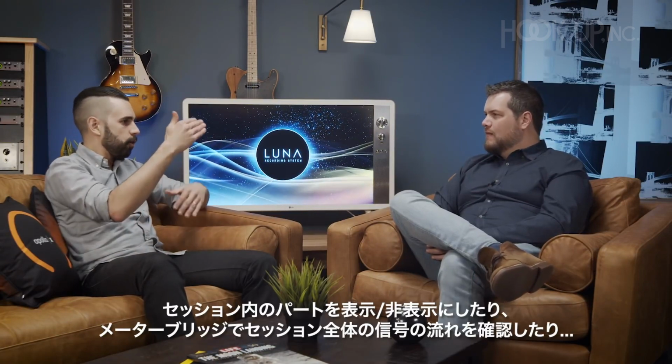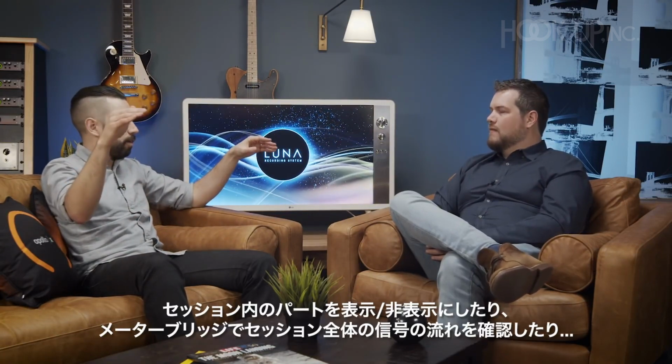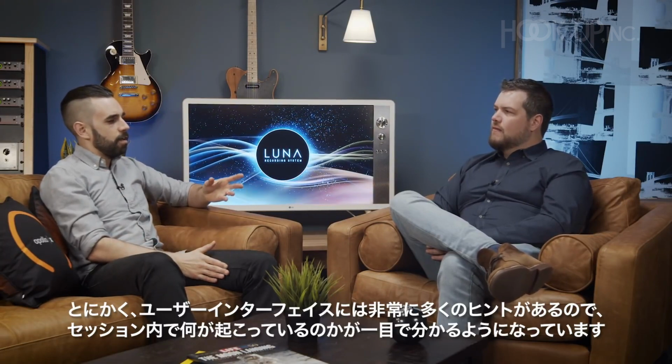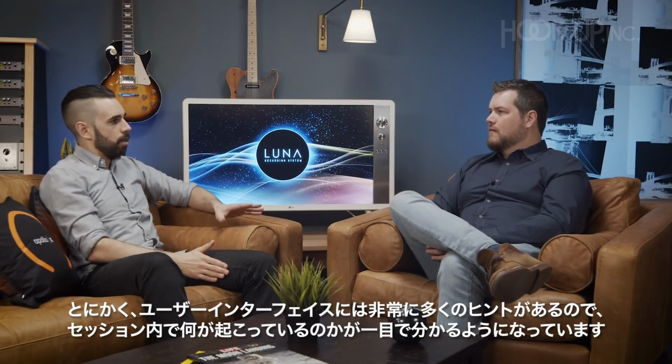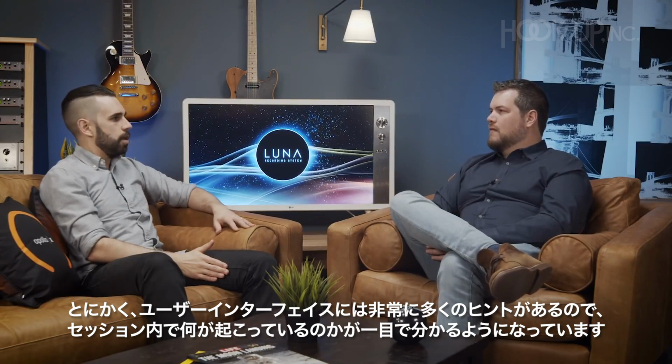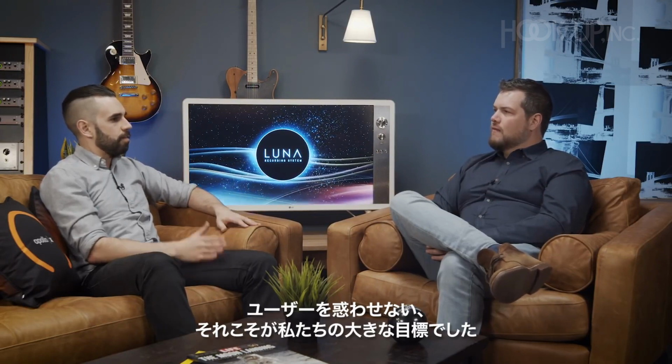You can open parts of it, close parts of it, see the signal of the entire session at a glance with a meter bridge. There's so much in the user interface that clues you in to what's going on in your environment and in your composition that you really can't get lost. There's nothing that's hidden. It was a major goal for us. Yeah, I really love that.